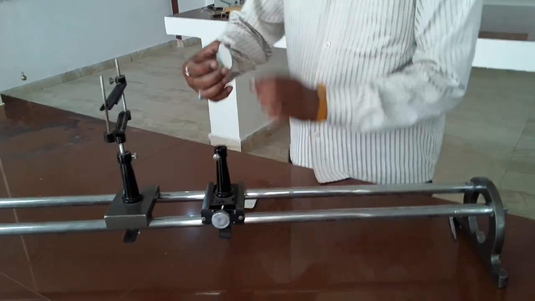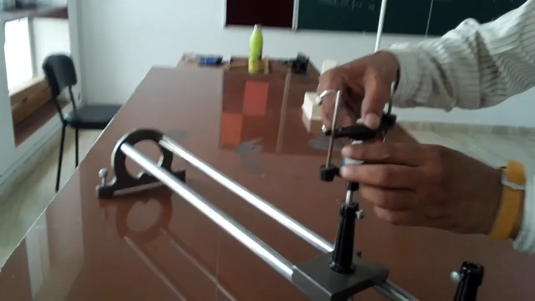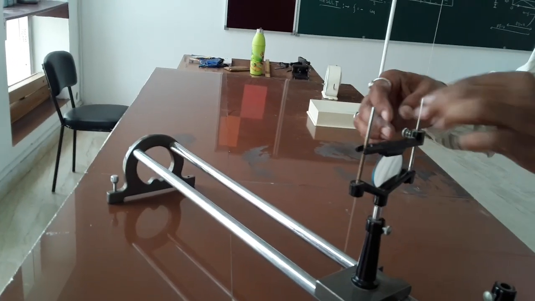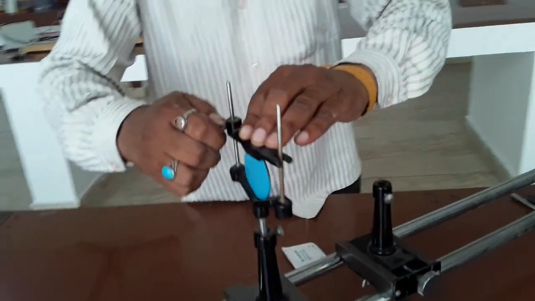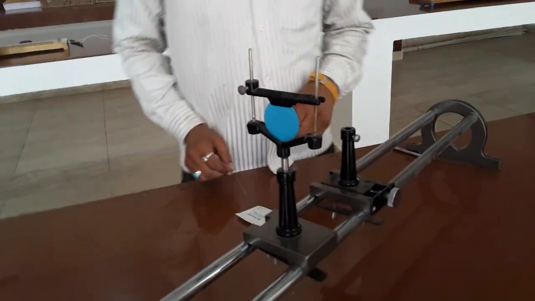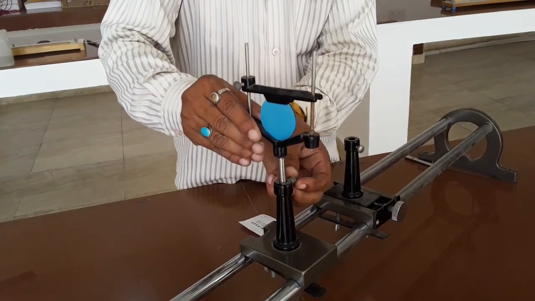Now we will put this in the stand. Mirror is fixed in upright. We can adjust the height by using this screw up and down.